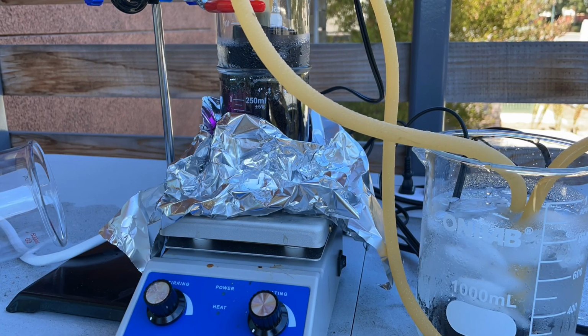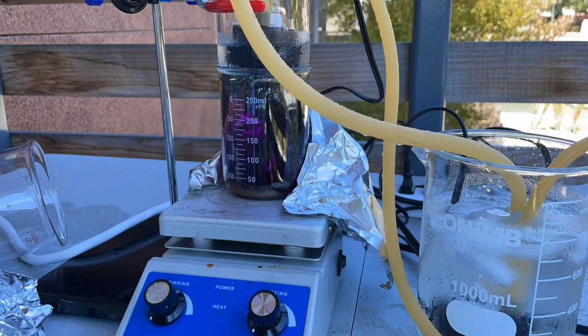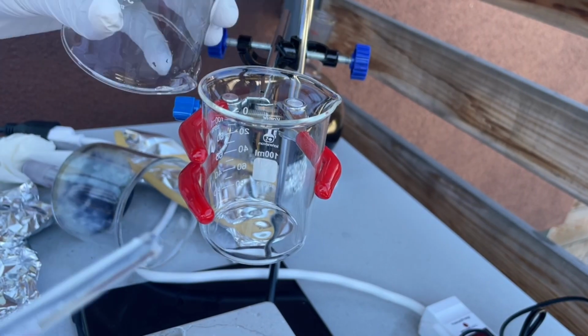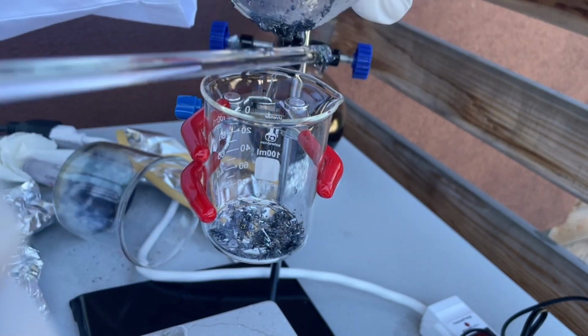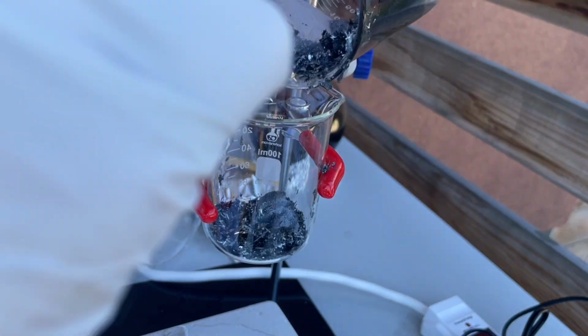After about an hour, it seemed like most of the iodine had moved to the top, so I turned off the heat and let the beaker cool. Finally, the recrystallized iodine was collected and weighed. In the end, 11.2 grams of iodine was recovered, which corresponds to a percent yield of about 59%.